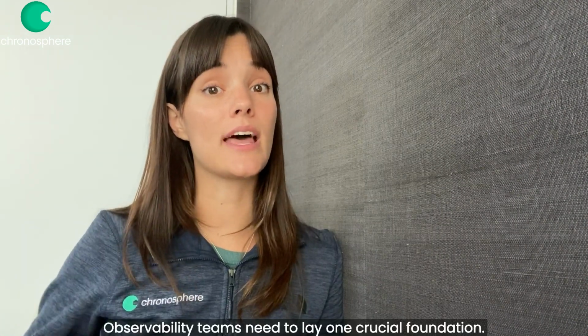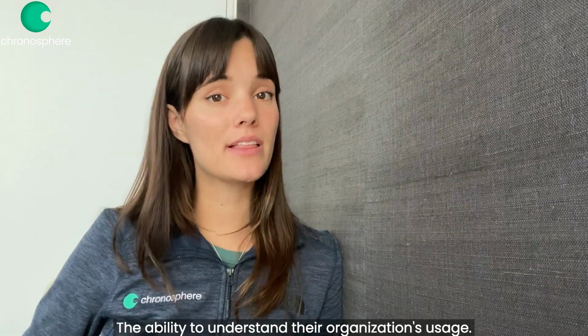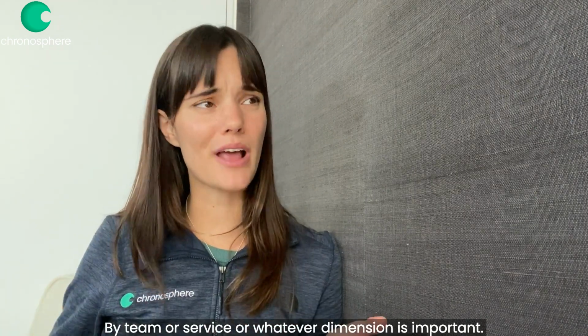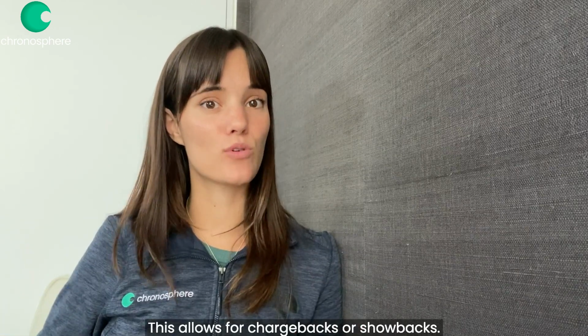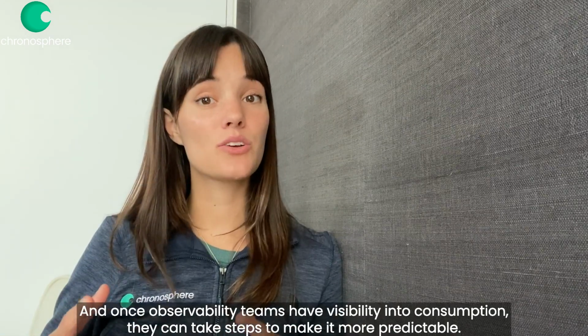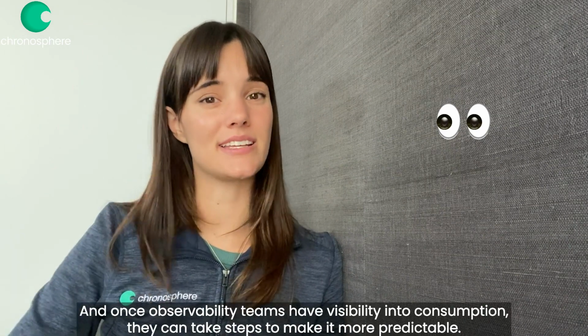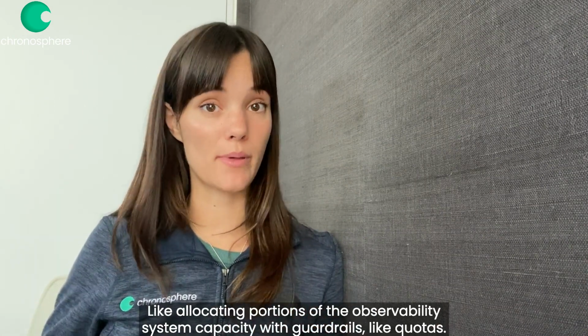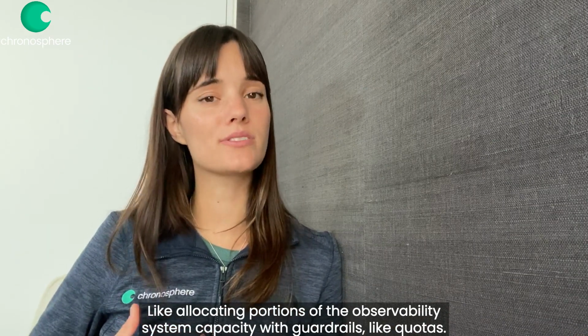Observability teams need to lay one crucial foundation: the ability to understand their organization's usage by team or service or whatever dimension is important. This allows for chargebacks or showbacks, and once observability teams have visibility into consumption, they can take steps to make it more predictable, like allocating portions of the observability system capacity with guardrails, like quotas.